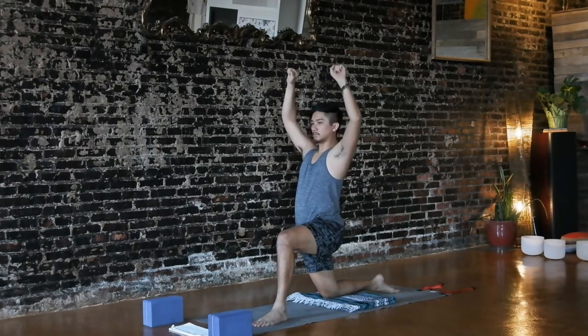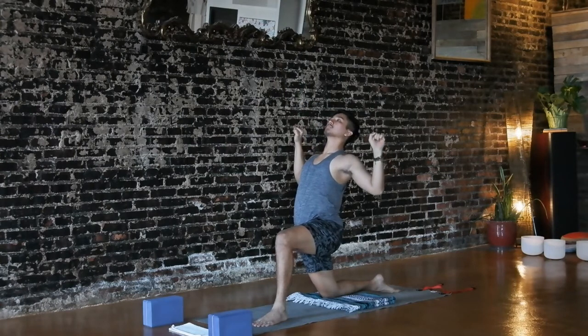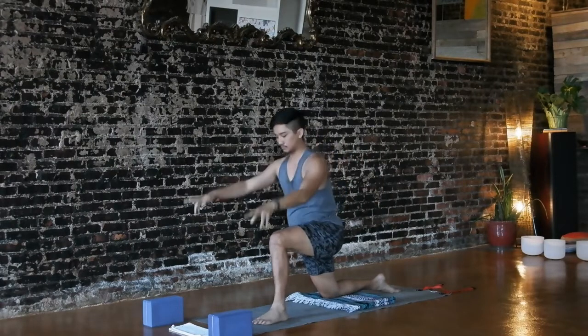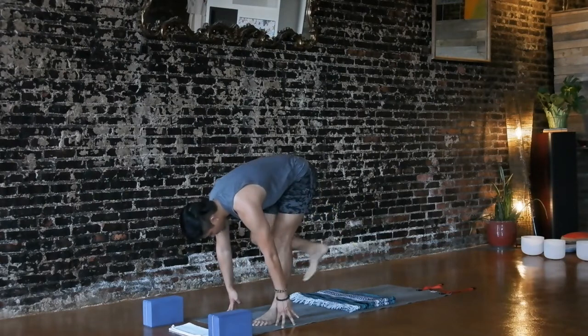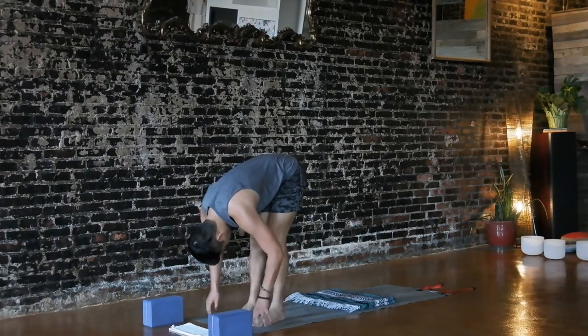Exhale, pull your elbows down and back. Imagine that you can reach your elbows to your belt line. Inhale, hands to the floor. Tuck your back toes, lift your back knee. Exhale, step up to the front into standing forward fold.